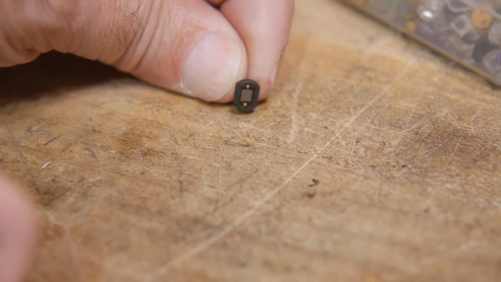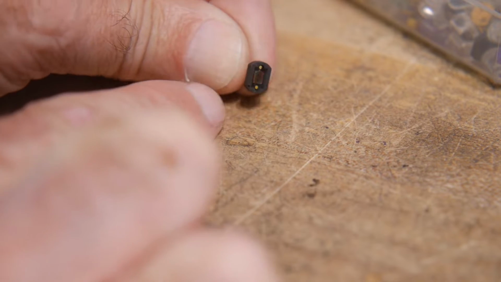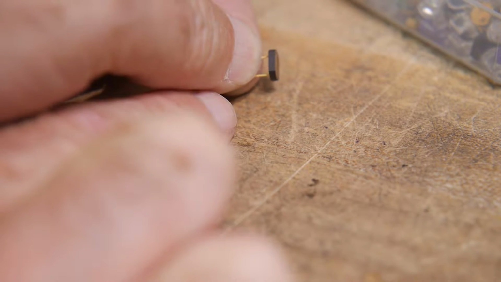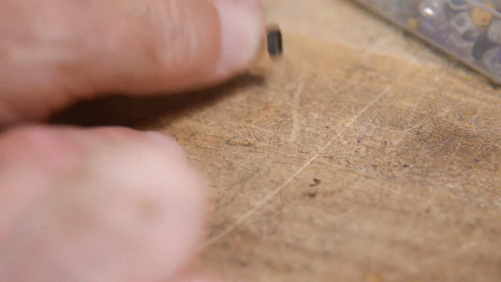It's just a piece of black plastic, but they're actually an infrared photodiode. I don't think I have any of those in my box here, but here's another type of photodiode. Piece of silicon on a little flat package. That's kind of cool. That's about maybe 300 mil spacing on that.